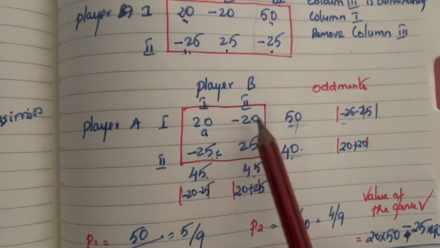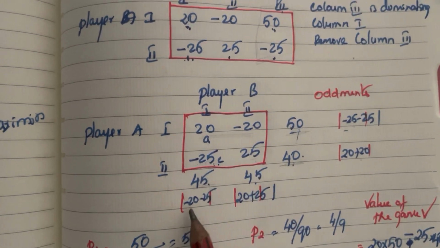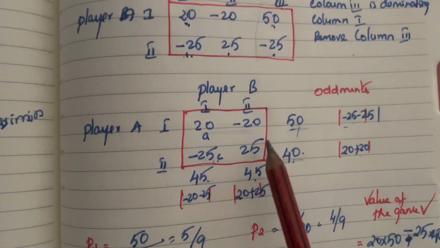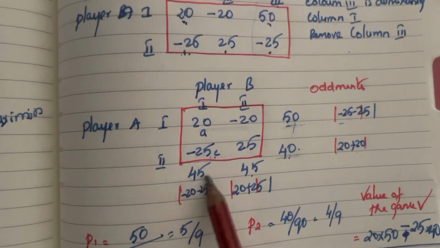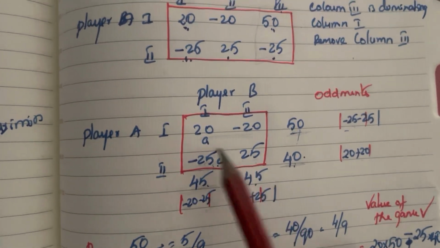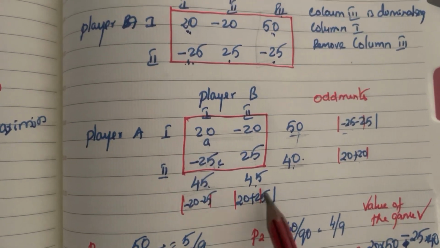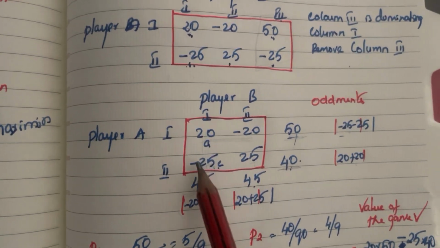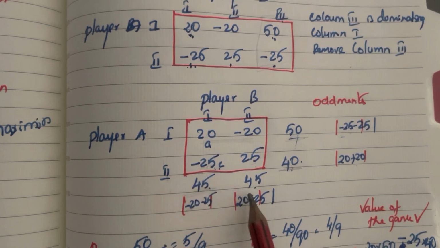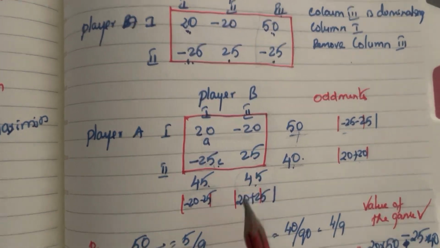To find out this, you have to add these two values. So this is going to be minus 20 and minus 25, so this is 45. And to get this value, you have to subtract these two values. 20 minus minus 25 is going to be positive, so it is going to be 45.